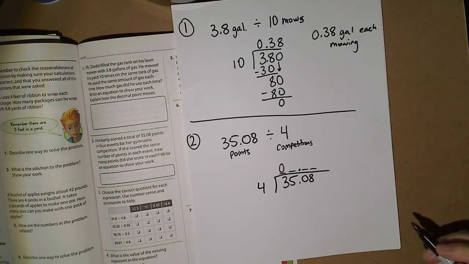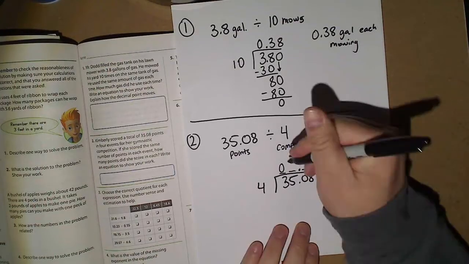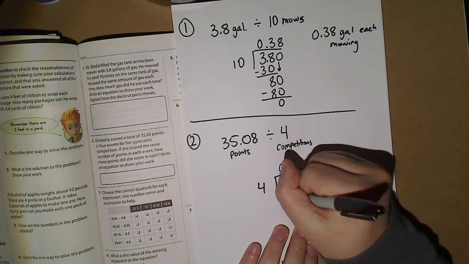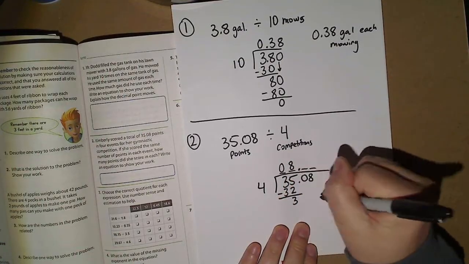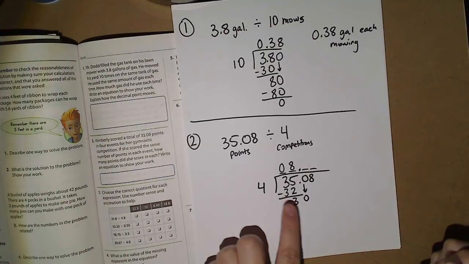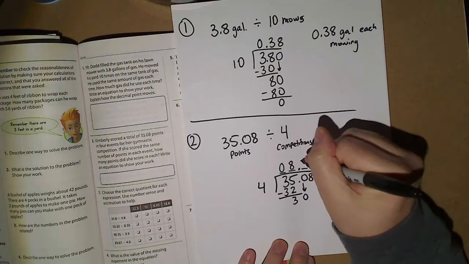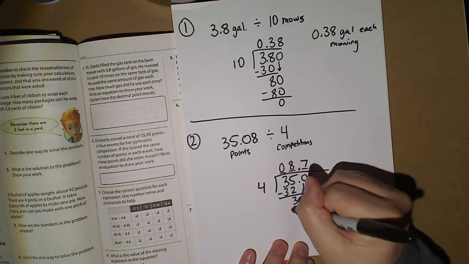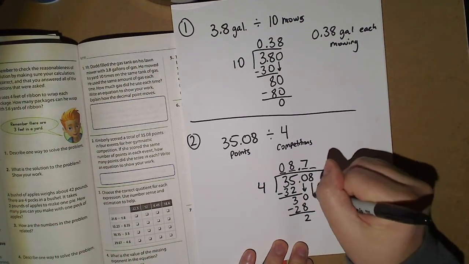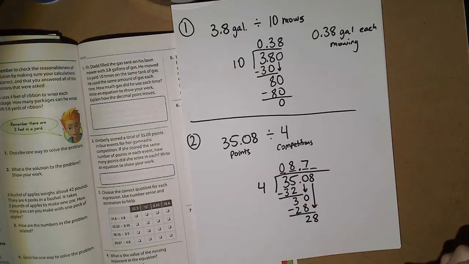Of course it does. Let's see. 4 times 9, well, that's 36. 4 times 8, that's 32. So 8. Put my 32, subtract, I end up with 3. Bring down my 0. Does 4 go into 30? It sure does, 7 times. That would be 28. And again, I'm going through the math here quickly on purpose, because it's a video.